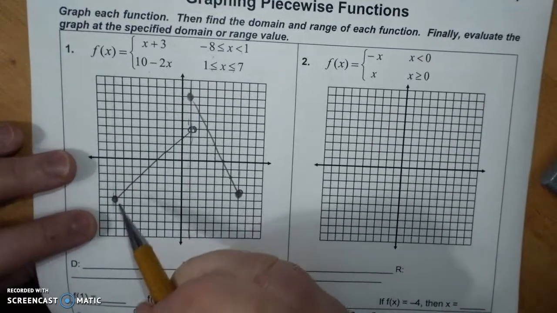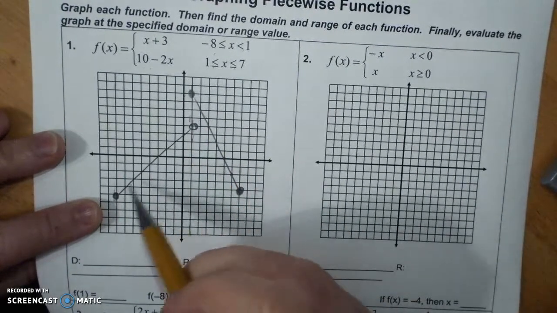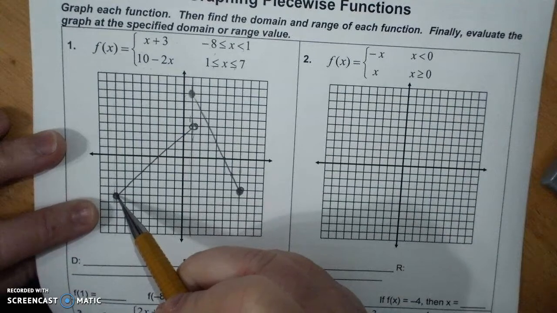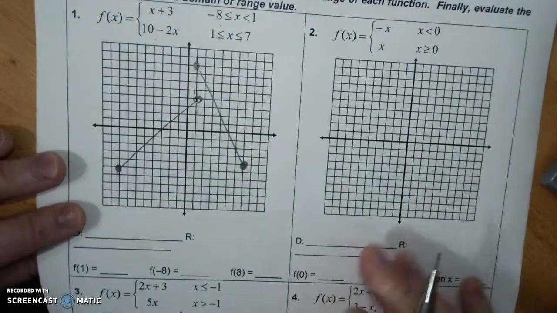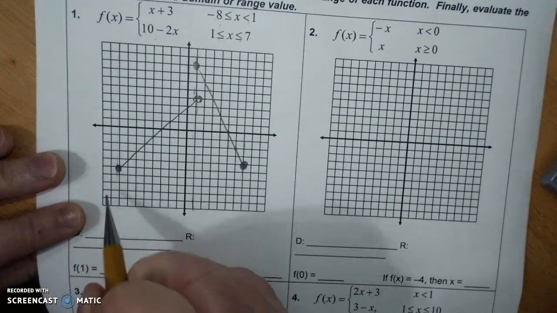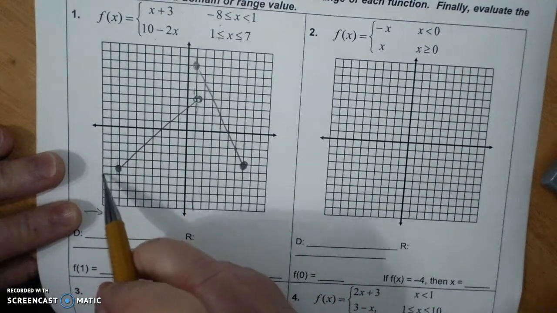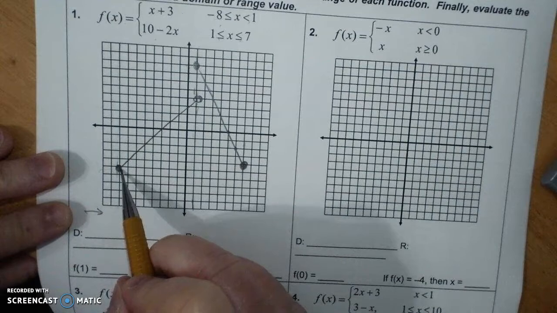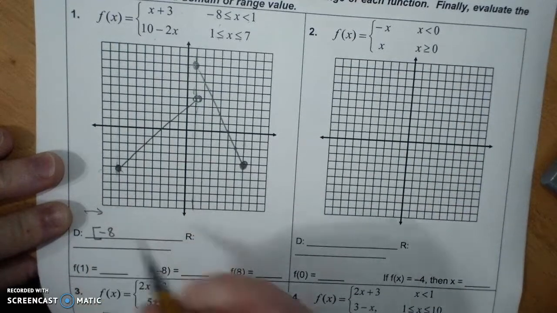On here, there is a stop and a stop, and I know when they're closed and when they are open. So my domain, I'm going to start looking left to right. And where did I start? I started at -8, and it was closed.